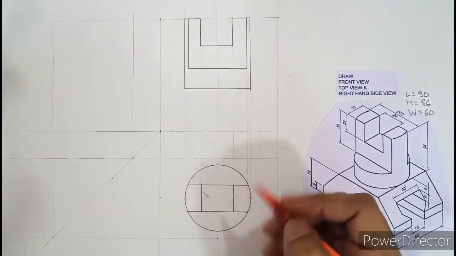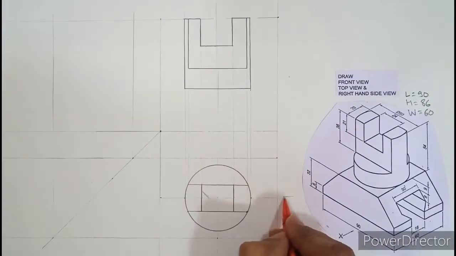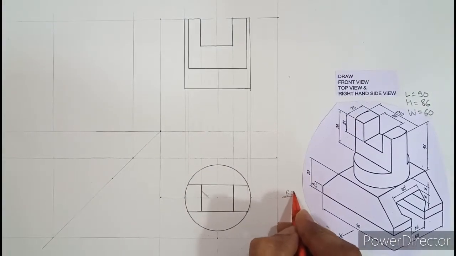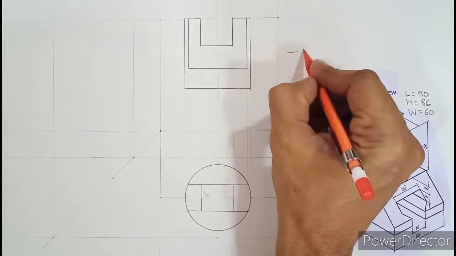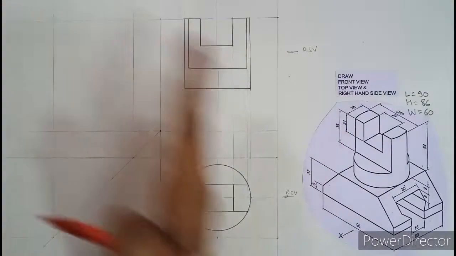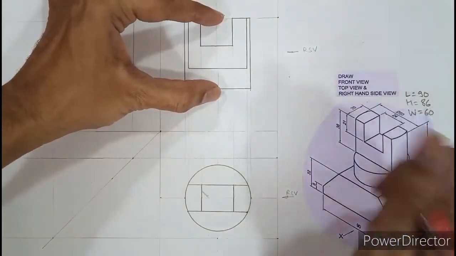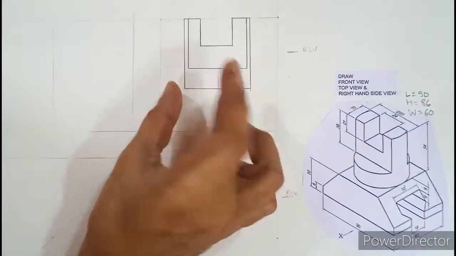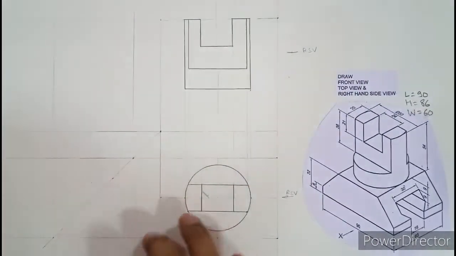So when I say right hand side view, visualize that this is the object coming out. So this is your right hand side view. You have to look from here. Correct. Similarly, if this is the front view, your right hand side is from here. So the combination of this surface and this one together will give you the side view. So when I say side view, you have to hold this object and turn like this. When you turn like this, you can see the side view.